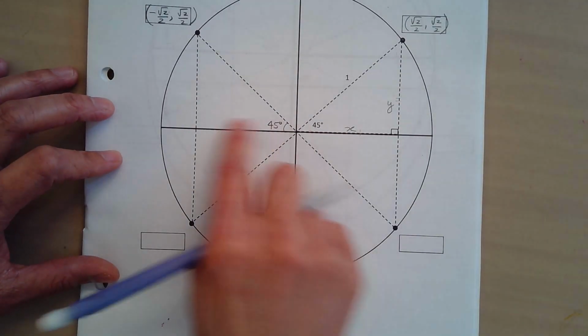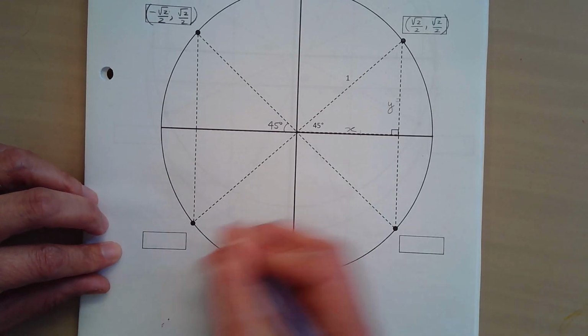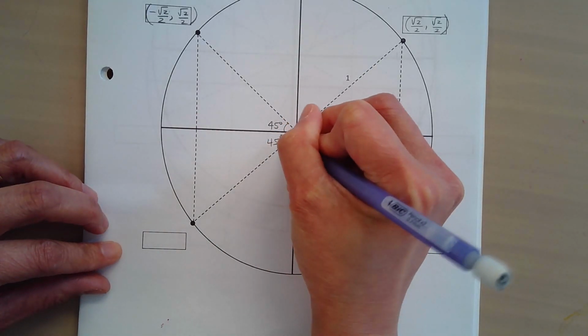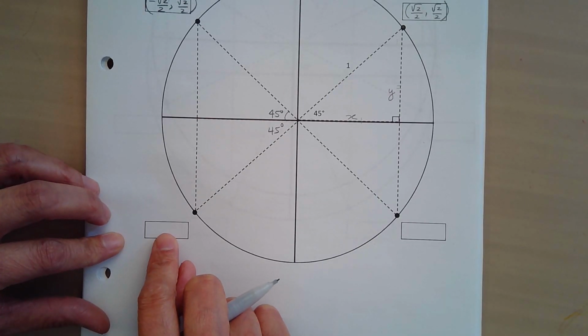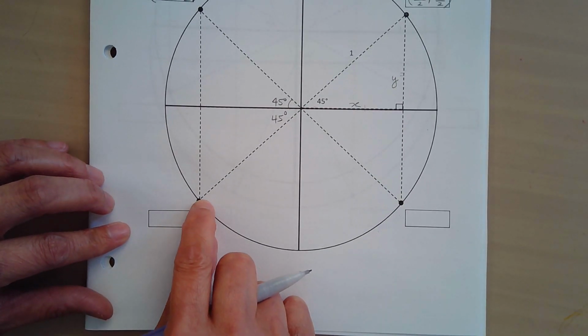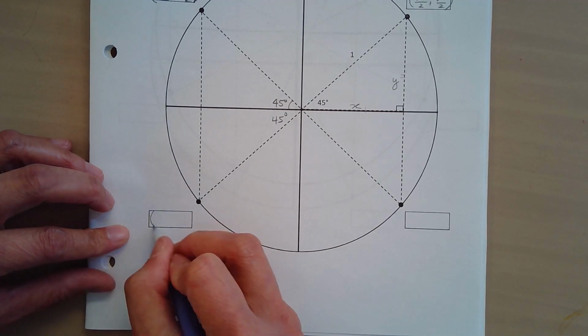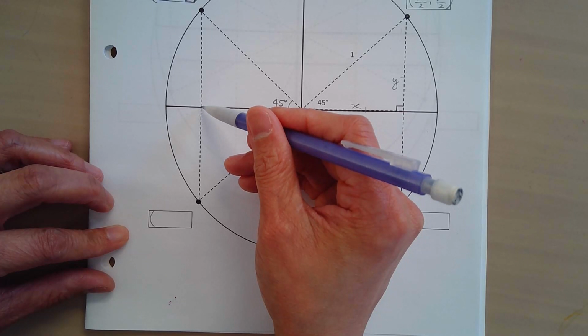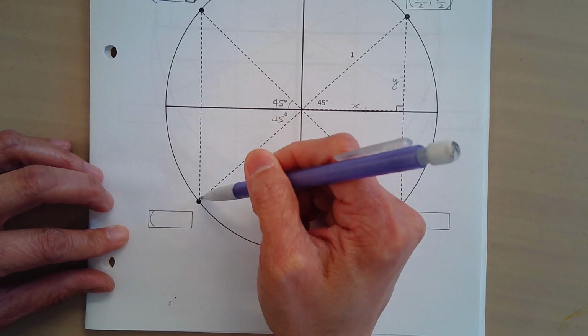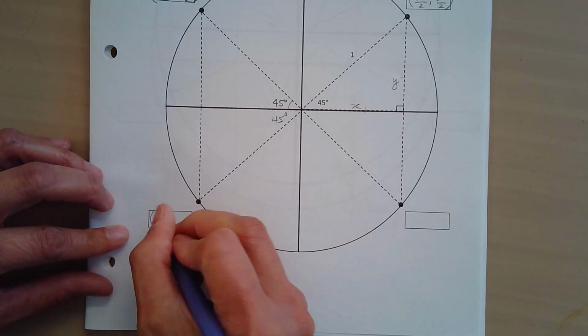In quadrant 3, what would that particular point be? So this is still 45 degrees, and that's our reference angle. What's the coordinate of this particular point there? It's going to be negative root 2 over 2, comma, negative root 2 over 2. Correct. It's negative x, negative y. And last but not least, what would this be?